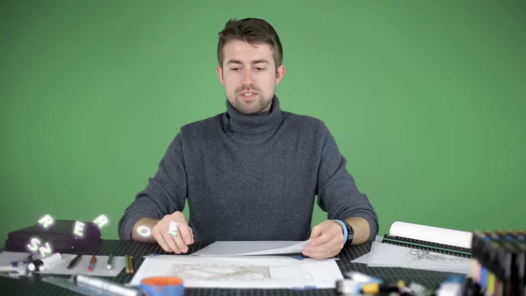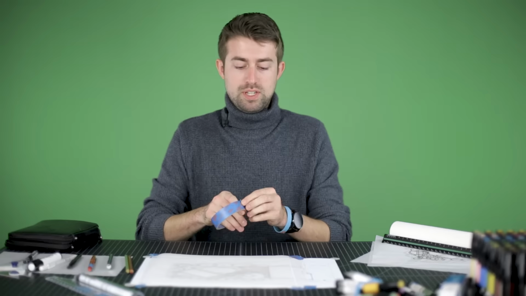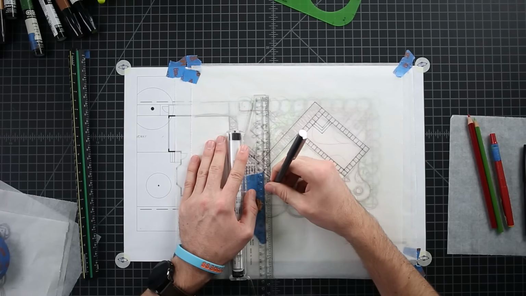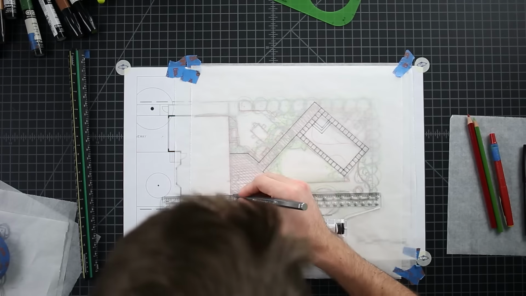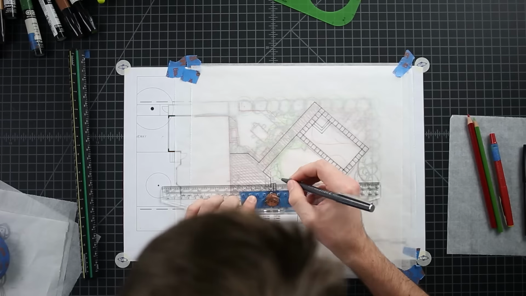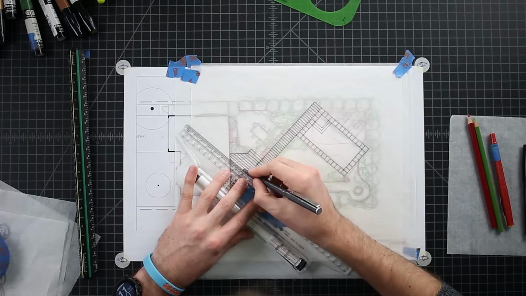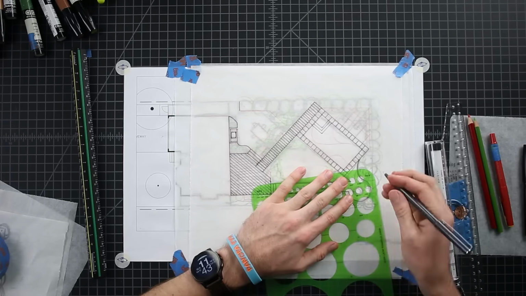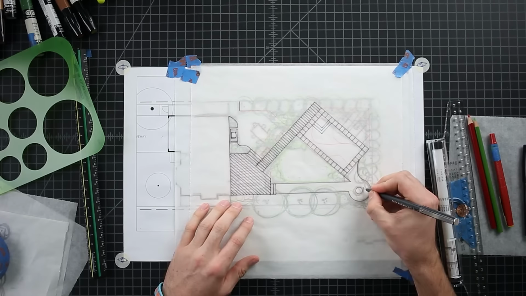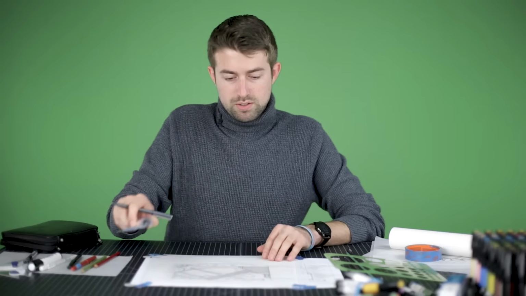All right, so the next step in this design process is I'm going to apply another piece of trace paper over that red and green drawing. I'm going to tape it down. I'm going to start tracing over the hardscape elements first. So now we have all the hardscape lines drawn in.